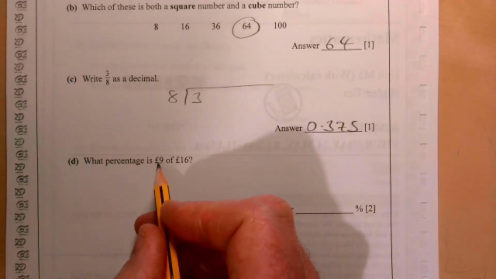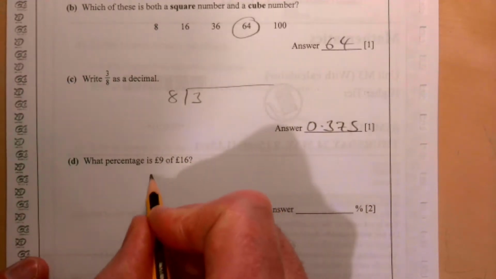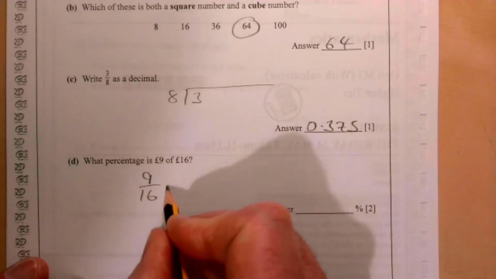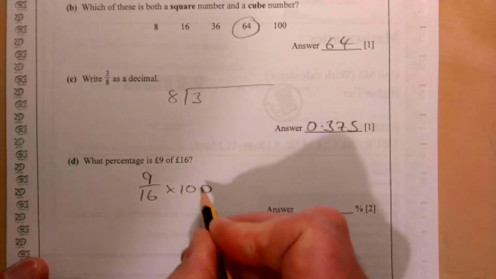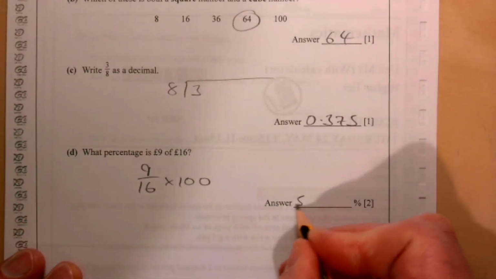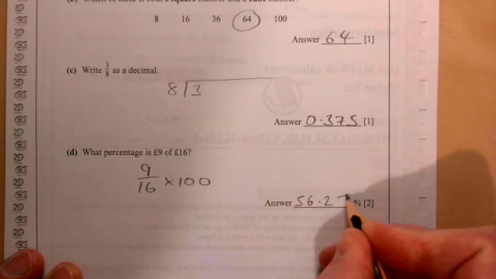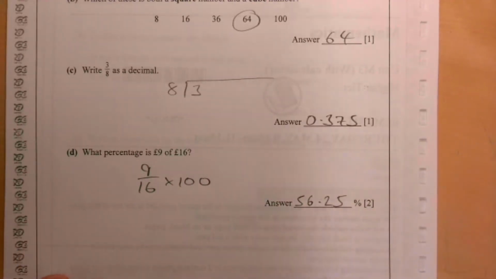£9 as a percentage of 16, so it's going to be 9 over 16 multiplied by 100%, and it gives us 56.25%.